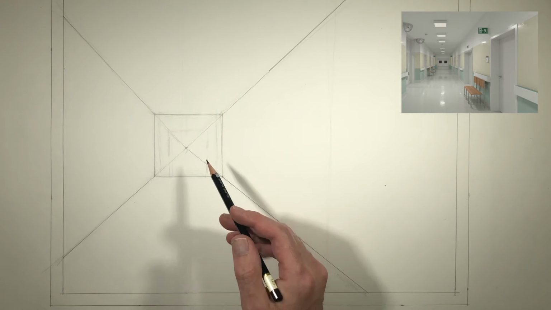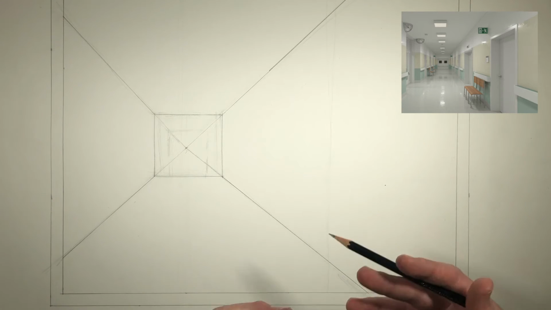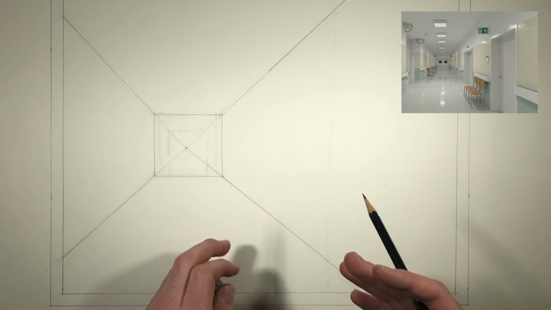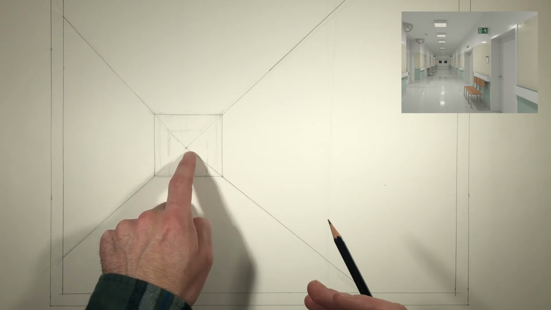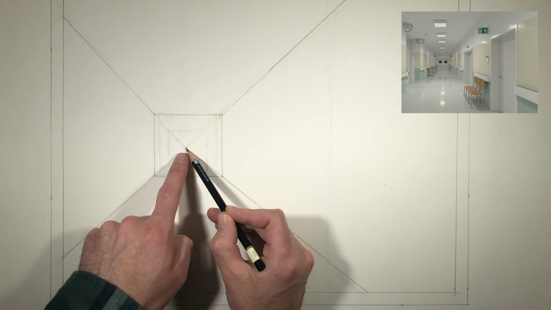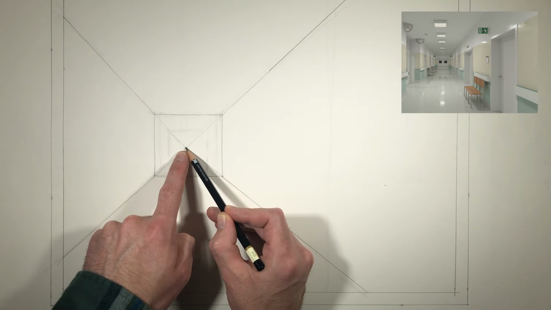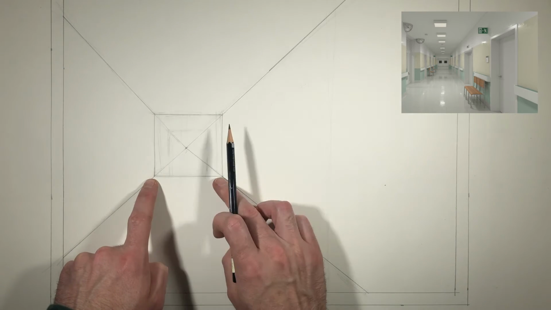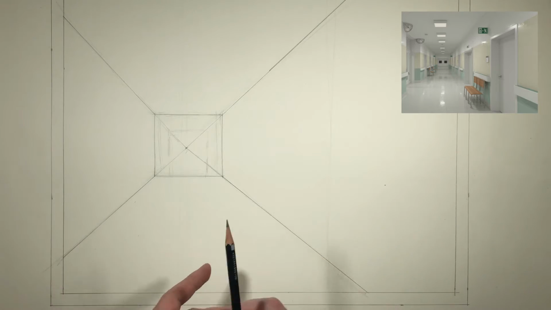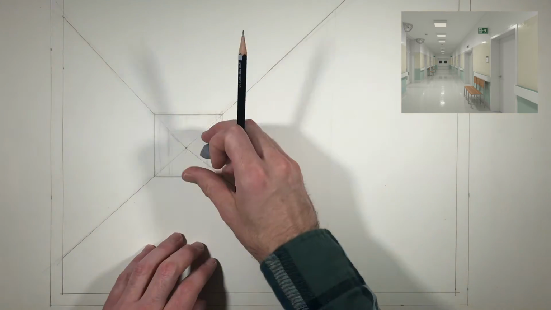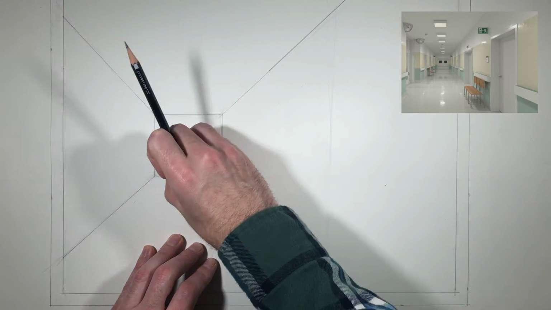Now this is really important, and I see a lot of students forget this part, or in the beginning it's hard to imagine what's happening here with this back wall. But this measuring point is really, it's imaginary. It's not in our image, but it's the pivot point that we use to make all of these things feel accurate.